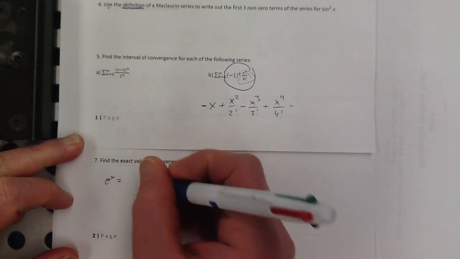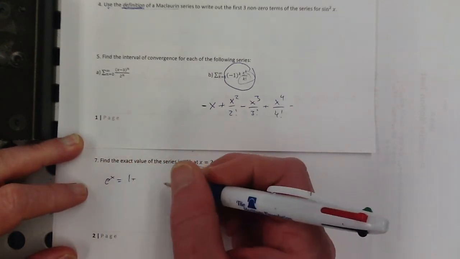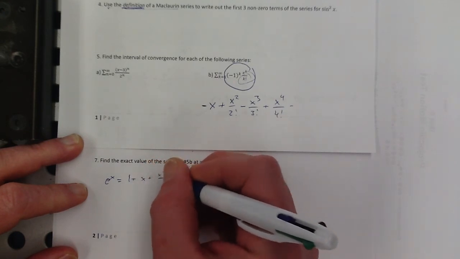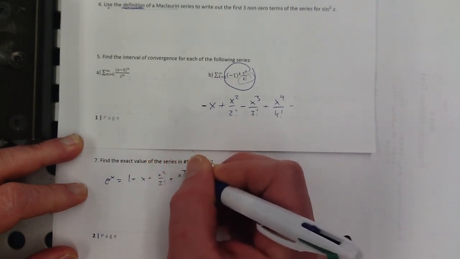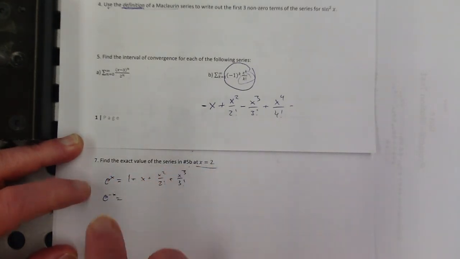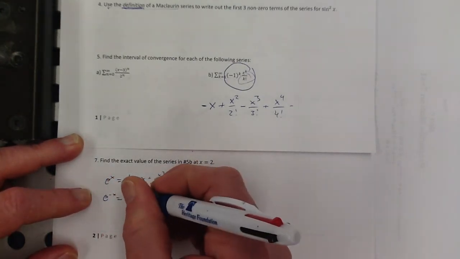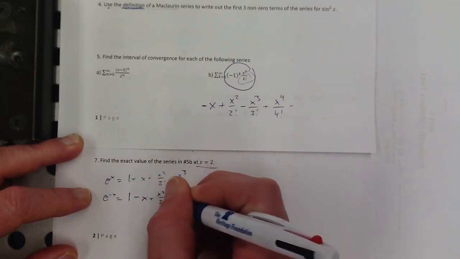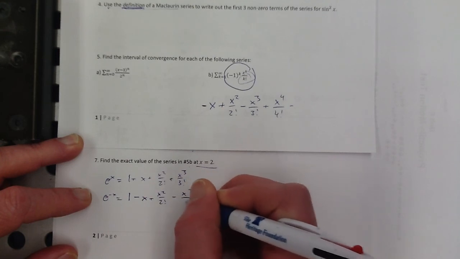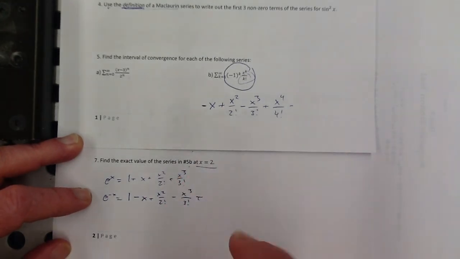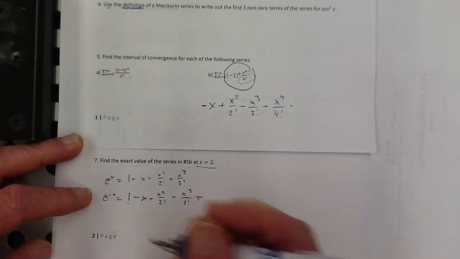So e to the x is equal to 1 plus x plus x squared over 2 factorial and so on. And then e to the negative x, if I plugged in negative x, would give me 1 minus x. That would get it to alternate. And that looks just like this, except for that 1 at the start. So how do I get rid of that? Well, you just subtract 1.